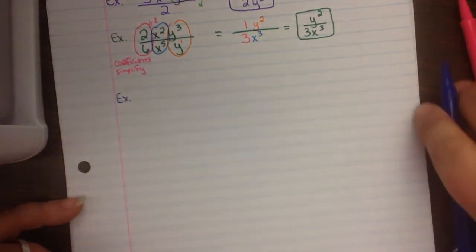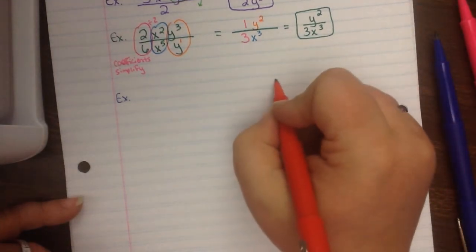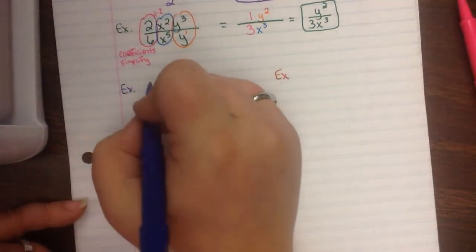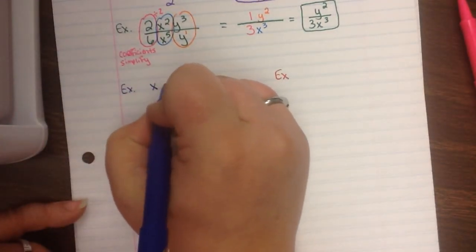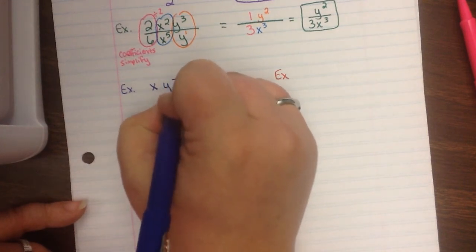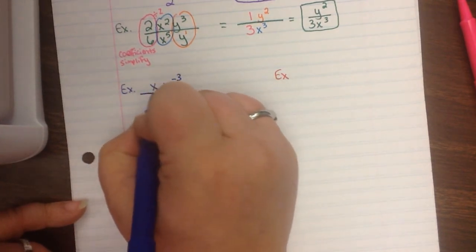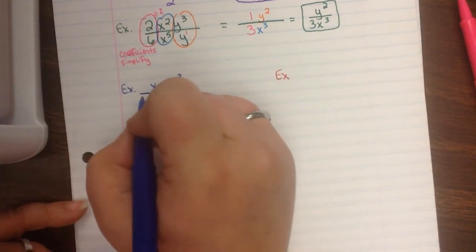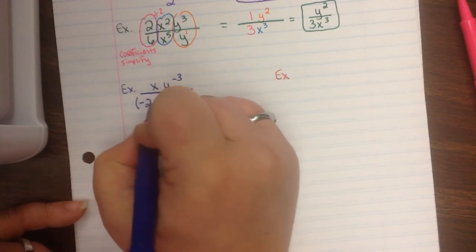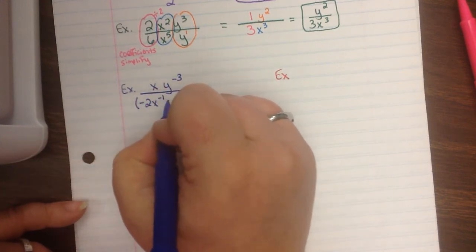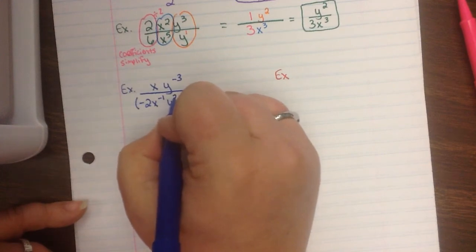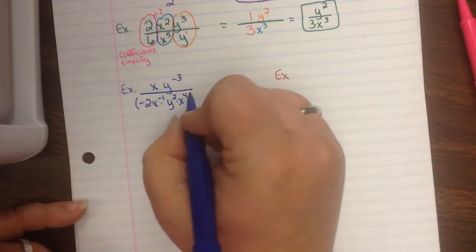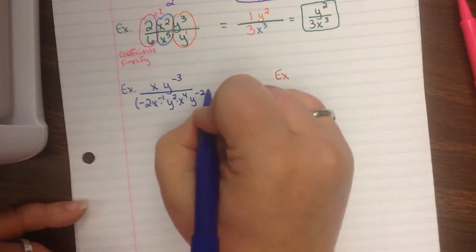Okay, now these next two I'm going to do next to each other and work my way down because they are kind of long problems. They have a lot of steps, and I want to be able to work down instead of sideways because I will run out of room. There's not just 2 steps. Okay, so this next one: negative 2 x to the negative first, y squared, x to the fourth, y to the negative second, those are all being multiplied by the way, all to the third.